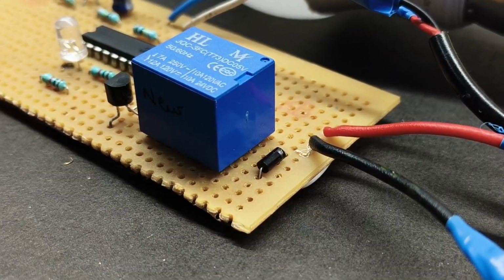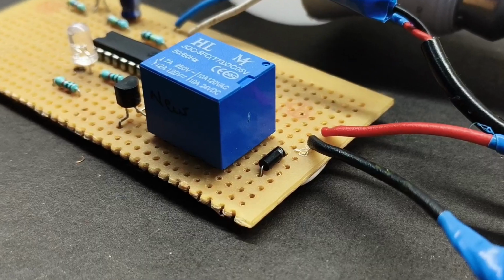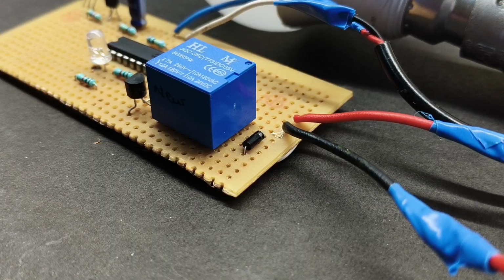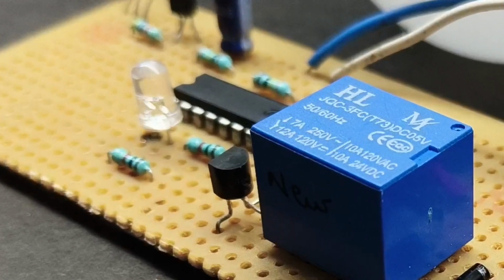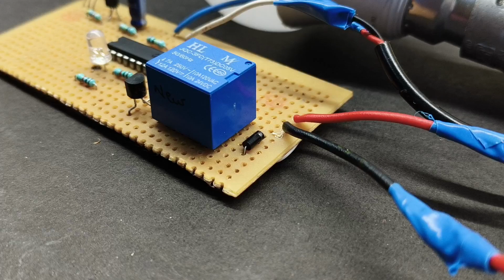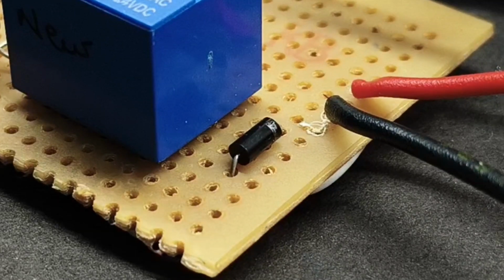Generally, a relay coil is an inductor. When we turn off the relay, the magnetic field around the coil collapses suddenly. This creates a high reverse voltage spike, back EMF. That spike can damage the transistors, ICs, and other components present in the circuit. Hence, a diode is connected in reverse bias during normal operation, so it does nothing when the relay is on.